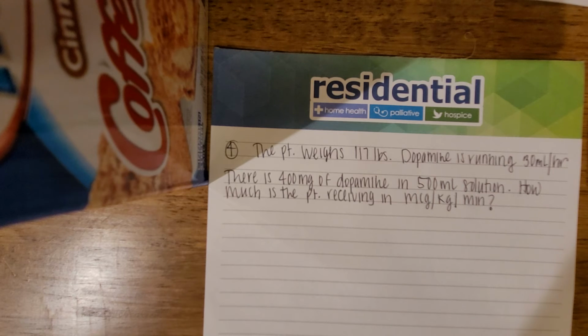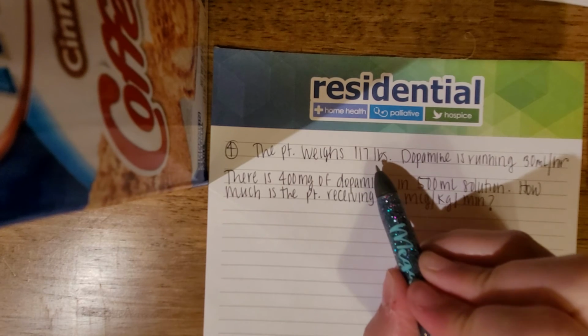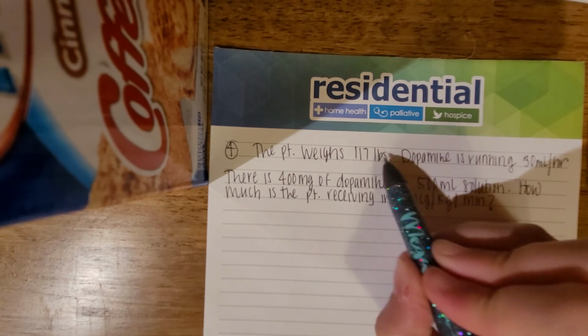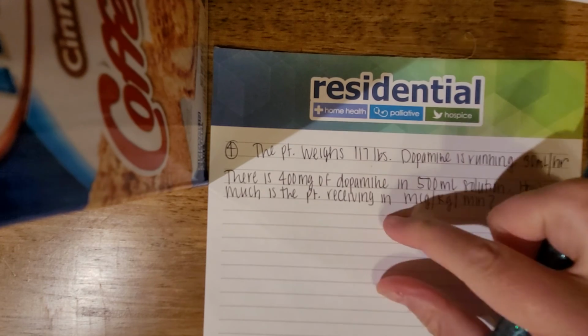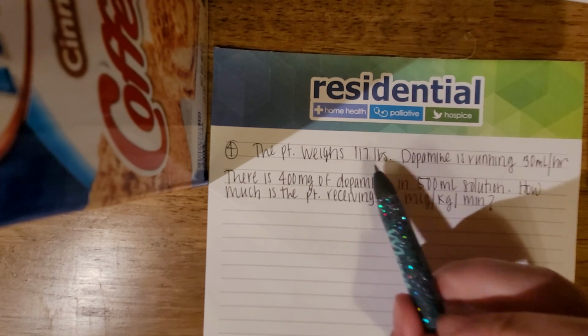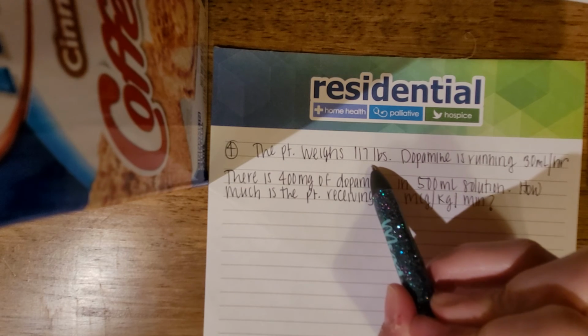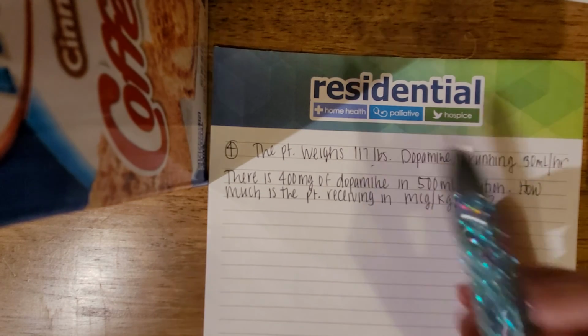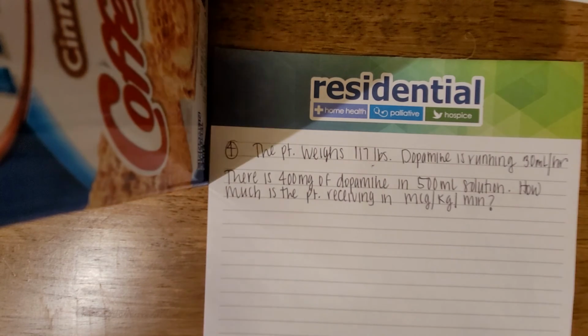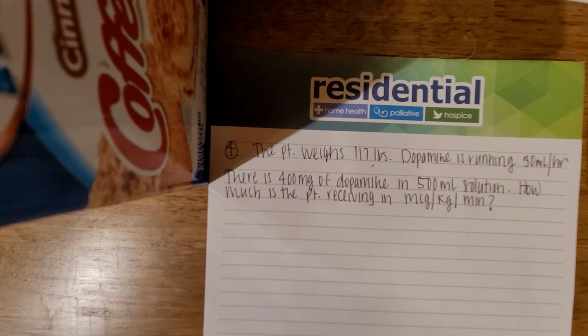Okay, 117 pounds. I will tell you, some people who do dimensional analysis will put this as part of your sections. I just go ahead and figure it to kilograms if that's what they're going to ask for. So, I don't even know what that is. What did I put it on there as, Kara?